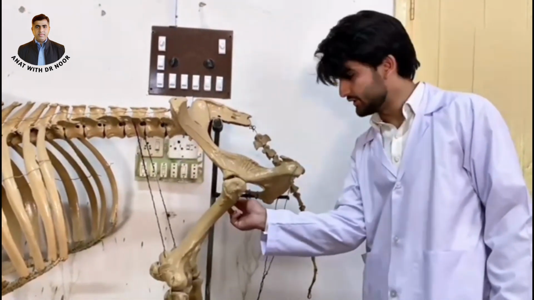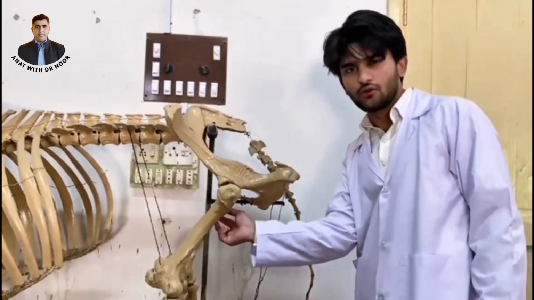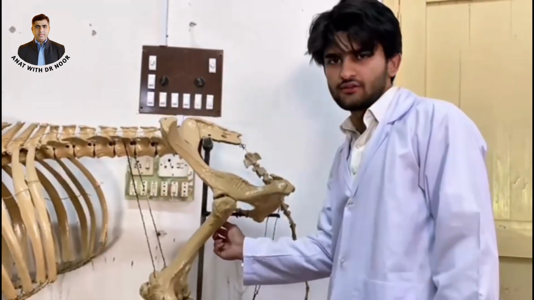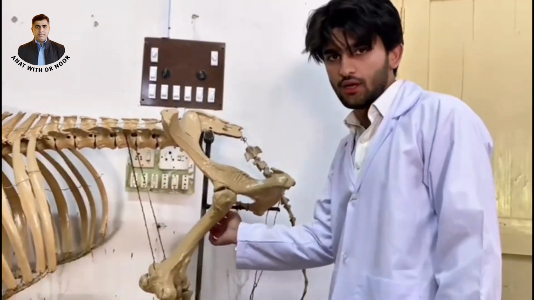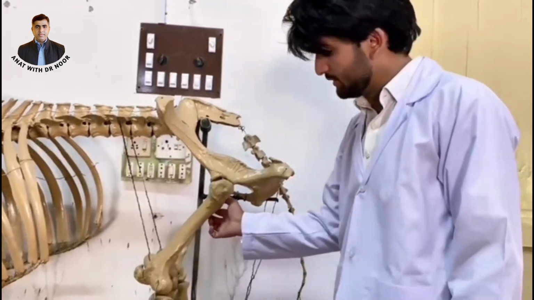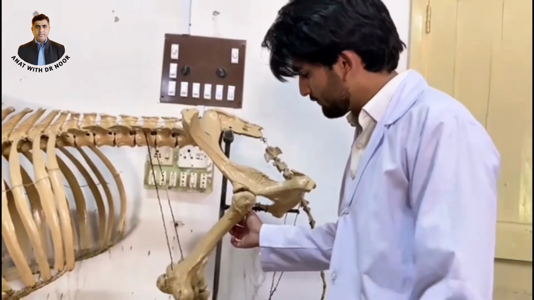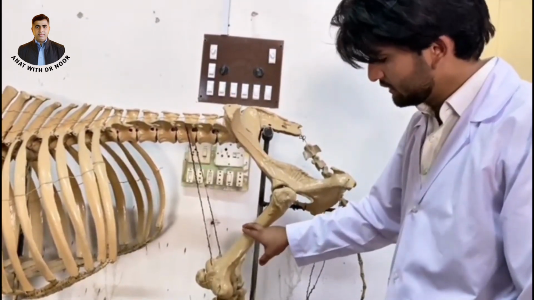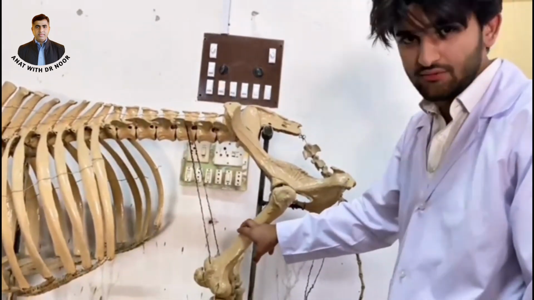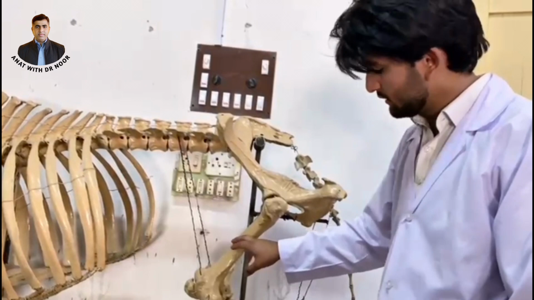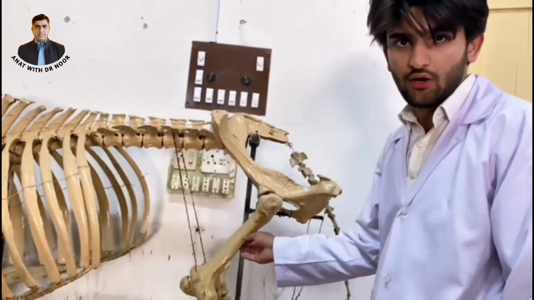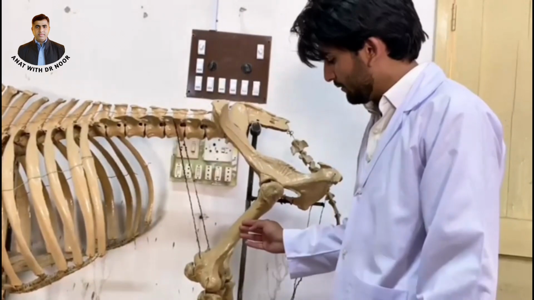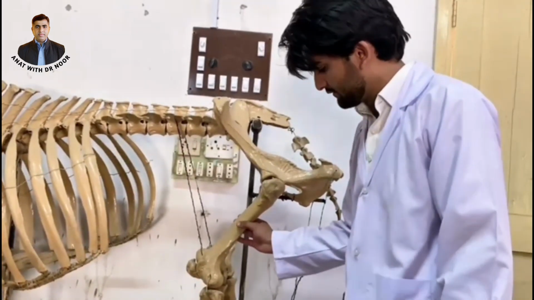The lesser trochanter is under the head on the caudomedial aspect in cattle, and in the horse the lesser trochanter is on the medial aspect instead of the caudomedial aspect. The shaft or the body is divided into four surfaces: the cranial surface, which is rounded or convex, the caudal surface, which is considered flat, and the lateral and medial surfaces.